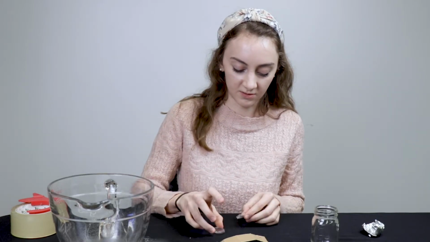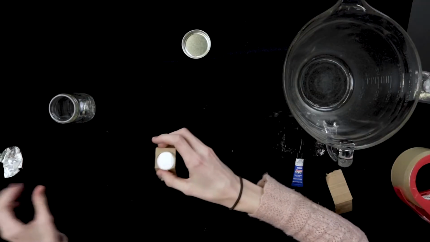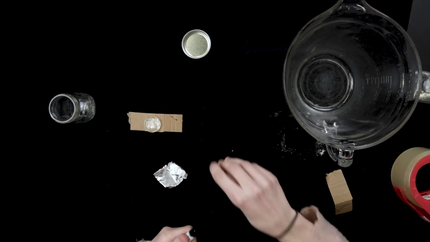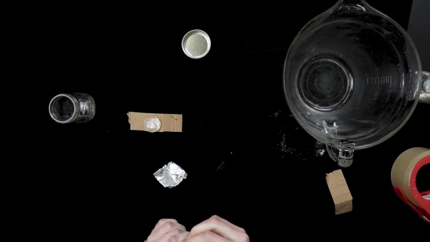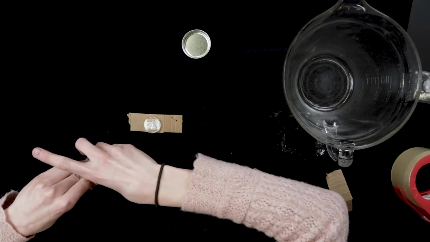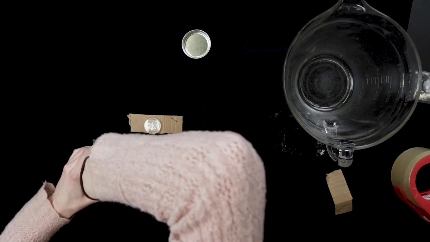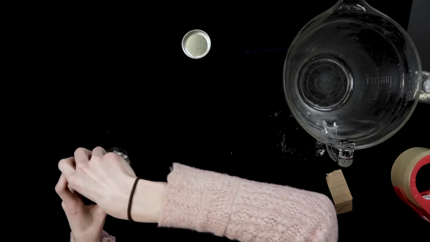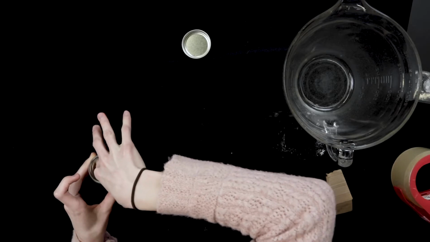Then I'm going to take this bit of tape, glue it to the bottom, and put it on the cardboard strip. Next, I'm going to squeeze out the super glue into the evaporation disc. Now I'm going to put the evaporation disc inside the jar very carefully. Okay. And then I'm going to put the dish inside. Might have to force it.